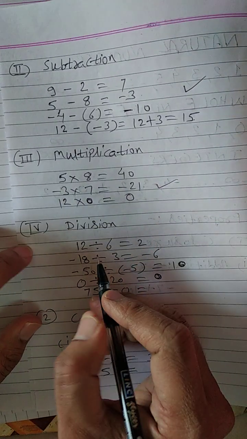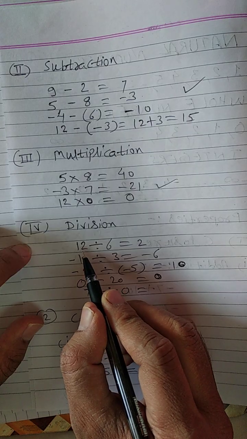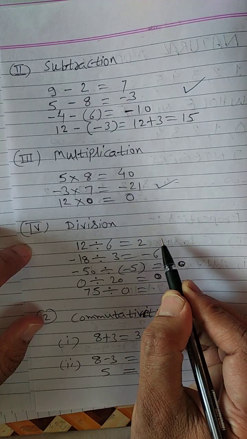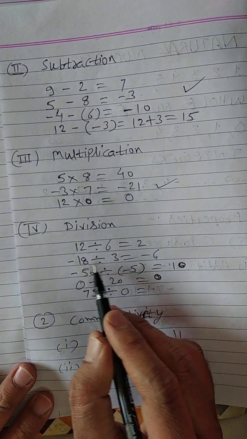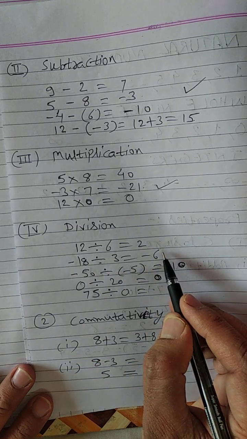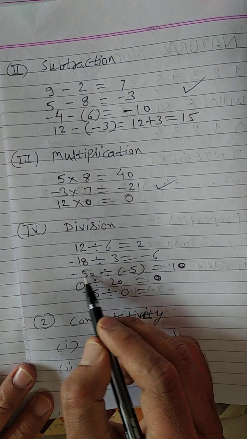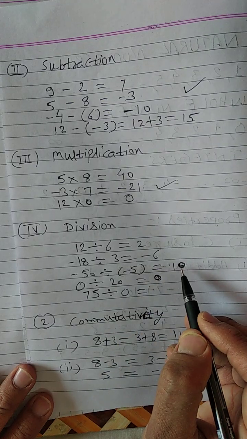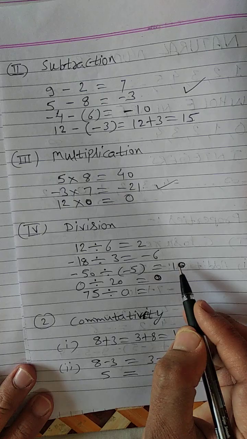Now we will check for division. I am taking two integers 12 and 6. 12 divided by 6, 2. Is it an integer? Yes. Another set, negative 18 and positive 3. Minus 18 divided by 3, minus 6. Is it an integer? Yes. Negative 50, negative 5. Both numbers are negative. When you divide 50 by 5, you get 10. Negative divided by negative, you get positive 10. Is it an integer? Yes.